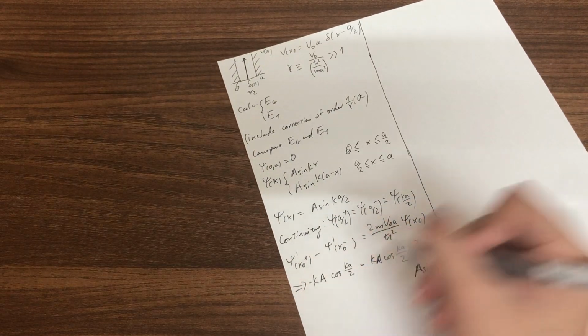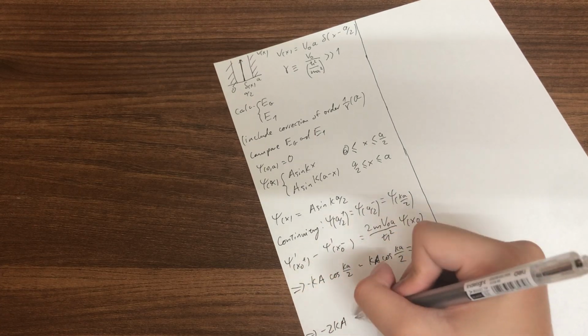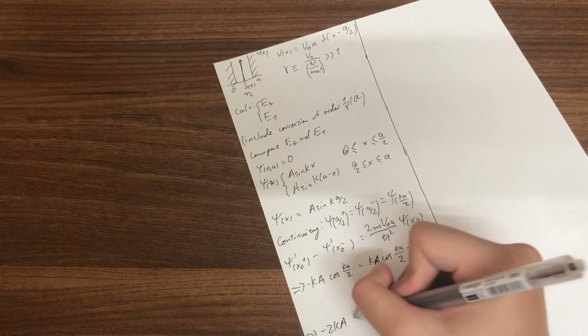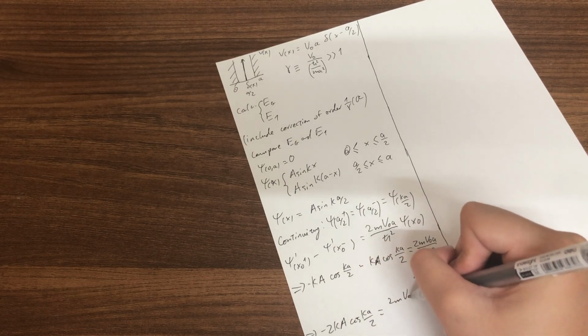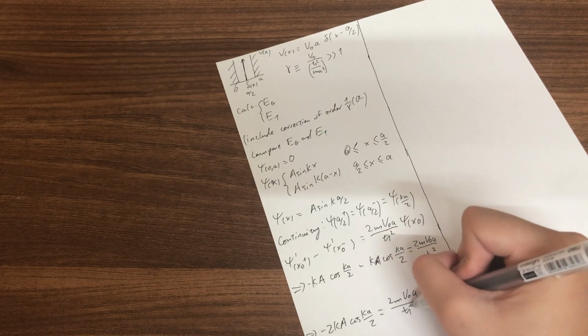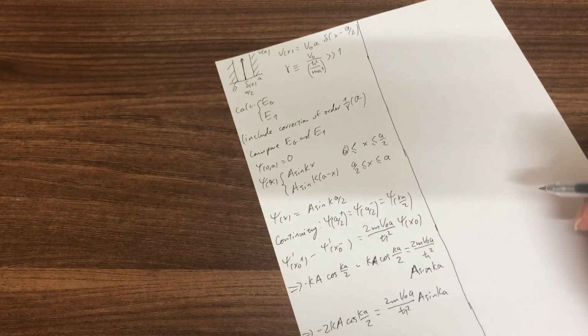Now this term, we're gonna put them together, get 2ka. Well, A we don't really have to consider, but just put it here for now.